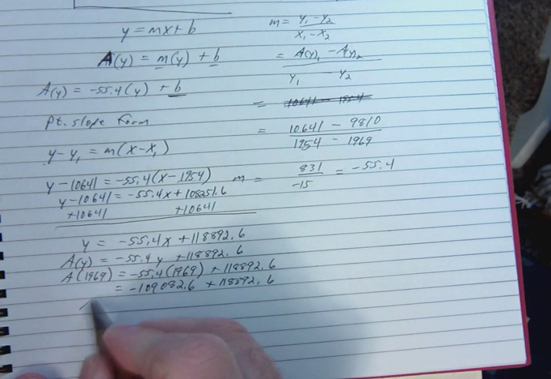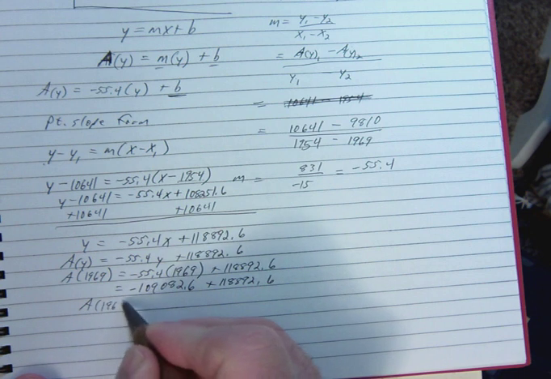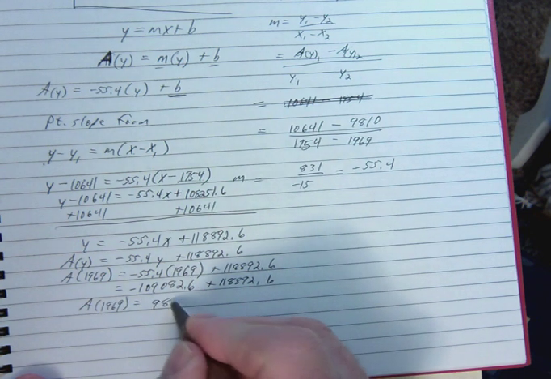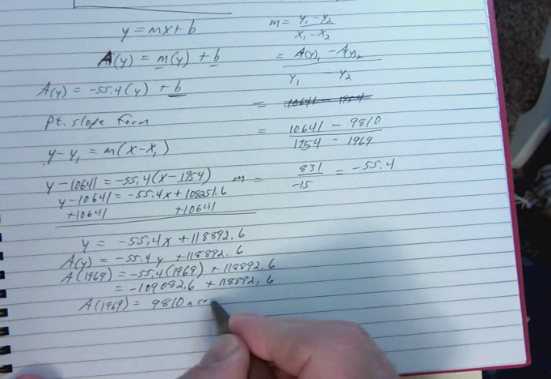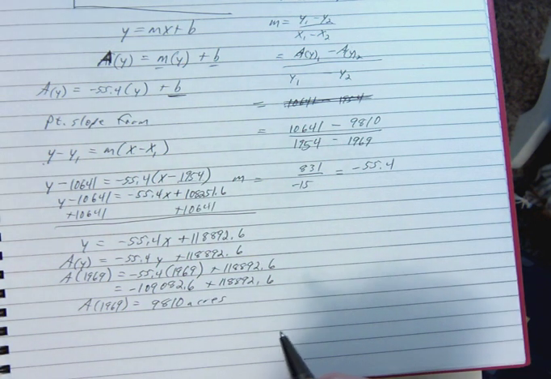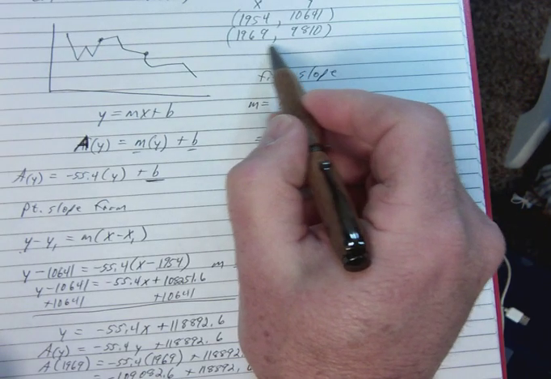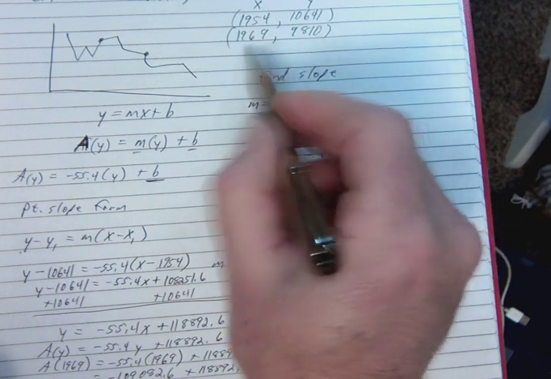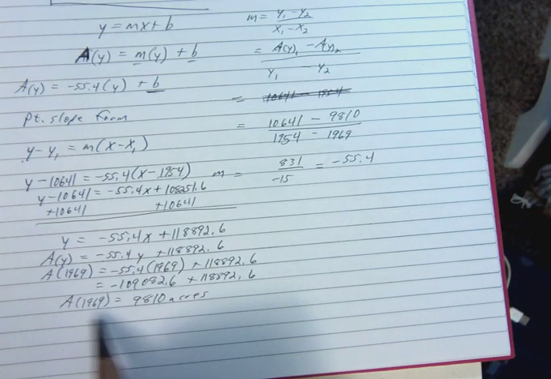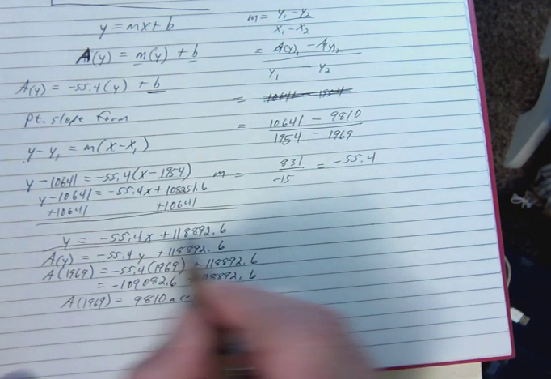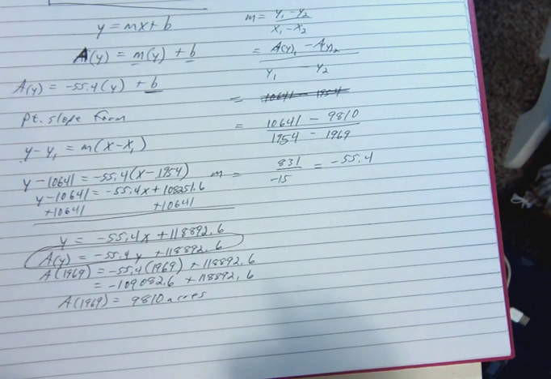And we end up with A of 1969 being equal to 9,810 acres. So in fact it did come out exactly the same, which you would expect since we plugged this point that was actually used to create the line into our equation. It should come back to this point. So that just goes to show you that the model that we created right here should be functional. It should work pretty well.